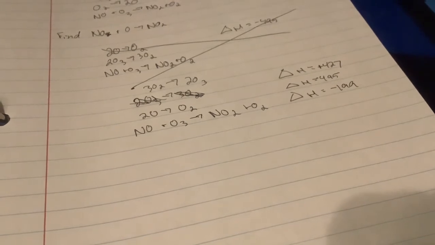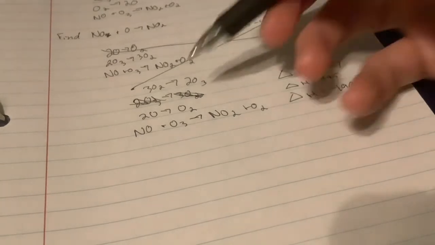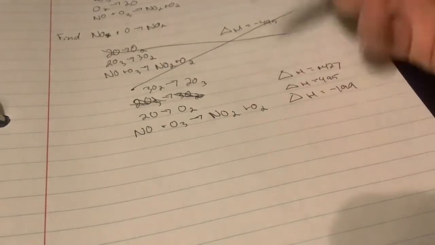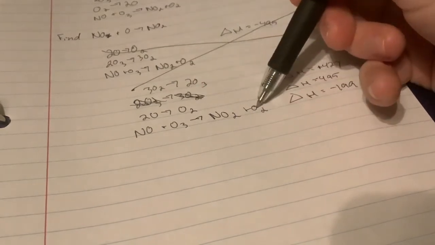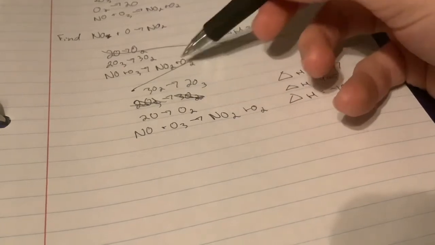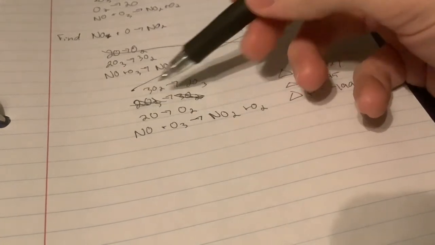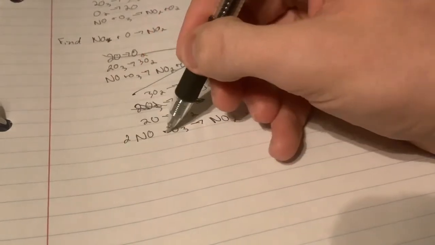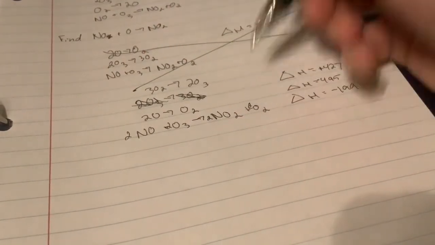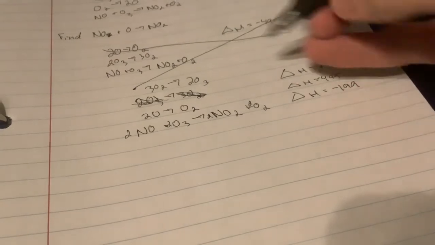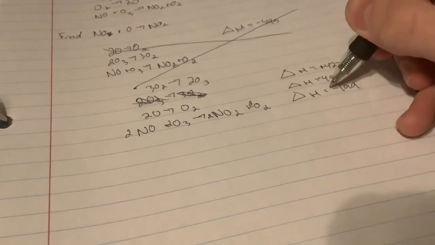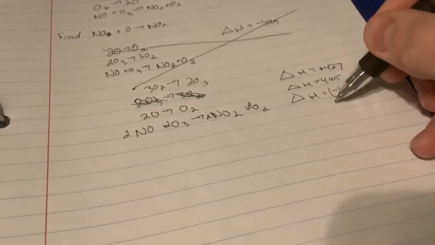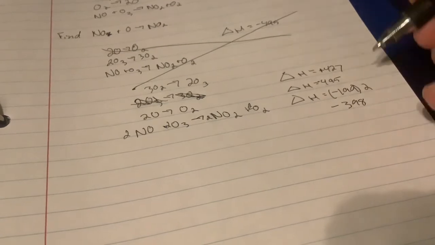Alright, next, we have to line up the coefficients and make sure everything equals the same, start canceling out. For instance, 3O2, 2O2, we just can't do that, because we had to make that and that combined to equal that. So we have to have 3O2s on this side, 3O2s on this side. Plain and simple, just add 2s to all this, because we still have to have the balanced equation. And since we had to multiply all of this by 2, this also had to be multiplied by 2. And that is negative 398.